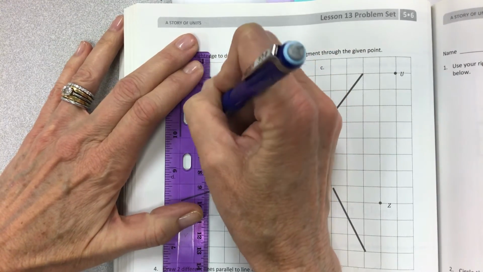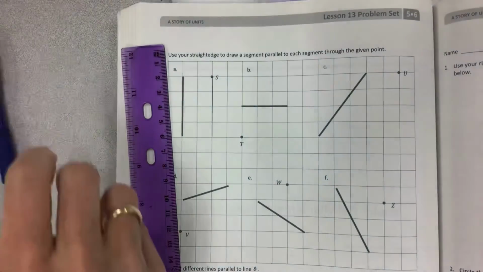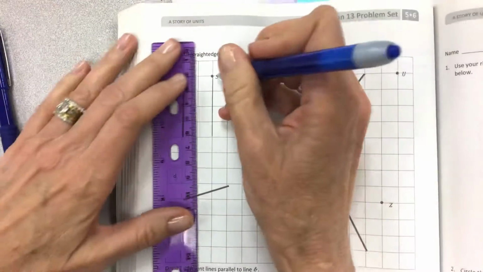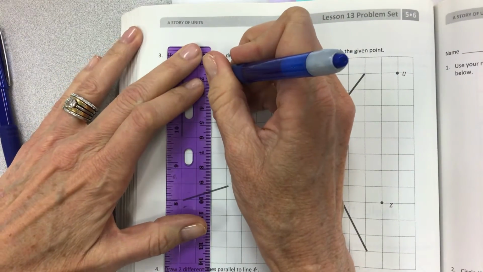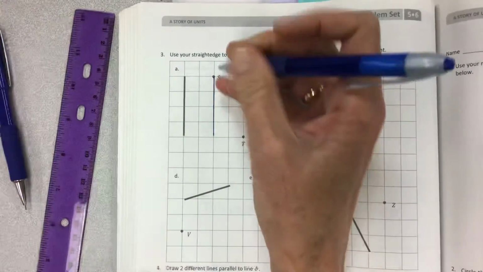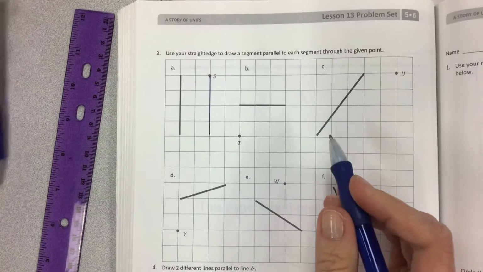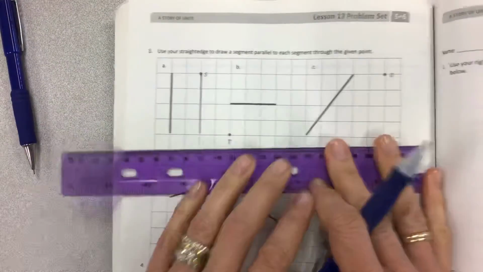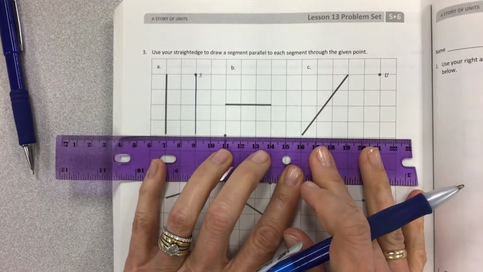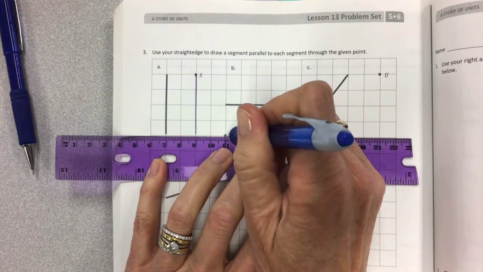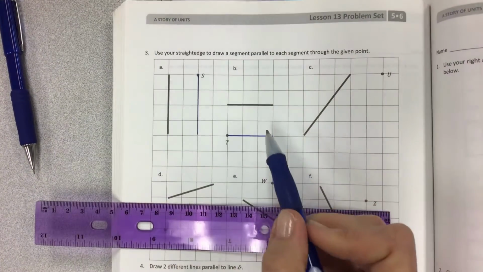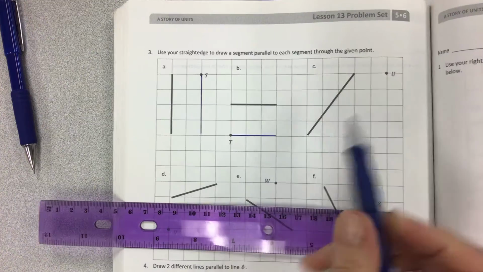So parallel line, bam. I might even use a pen for this because you probably can't see it. If this is on the line, that's really easy to make a line segment. It's just going to go through the point. This one is on the line. Easy peasy. Make your line segment right on the line.